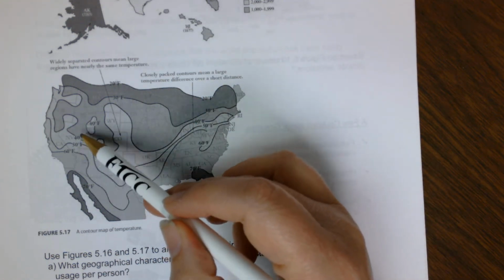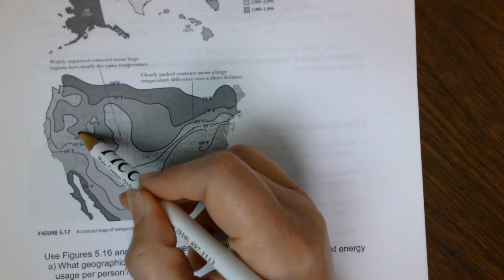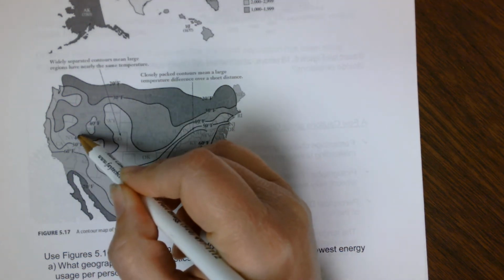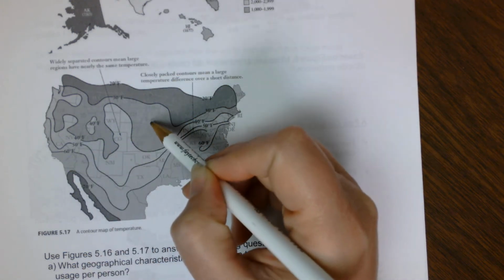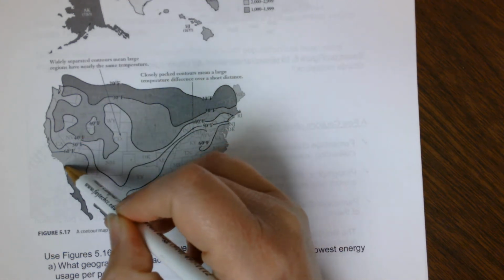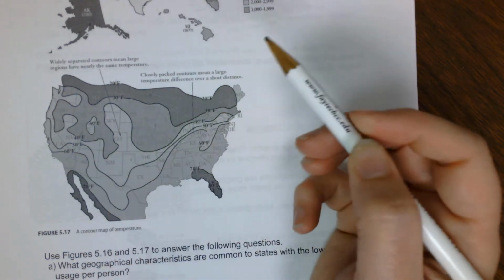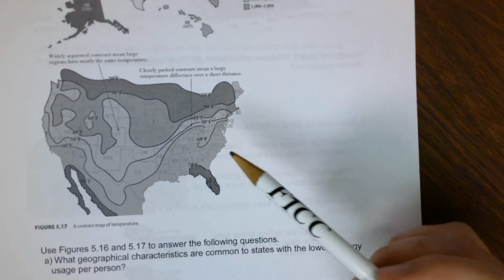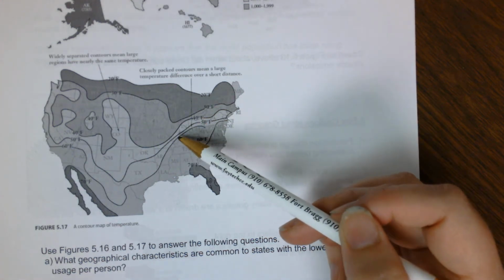The closer the lines, the faster the temperature changes. So if you're walking or driving from here to here, your temperature is going to change really quickly, as opposed to if you're going from here to here. You're in the 30s and you get to the 40s, it's really not that big of a difference. But here, the same distance, you go from your 30s to the 60s. So the closer the lines, the faster it changes. If you're looking at elevation, the faster you change elevation would be the steeper it is.